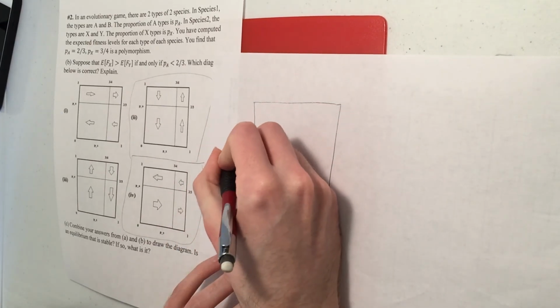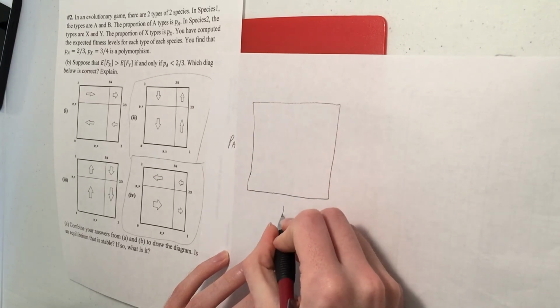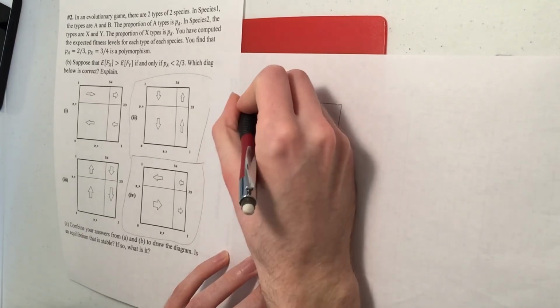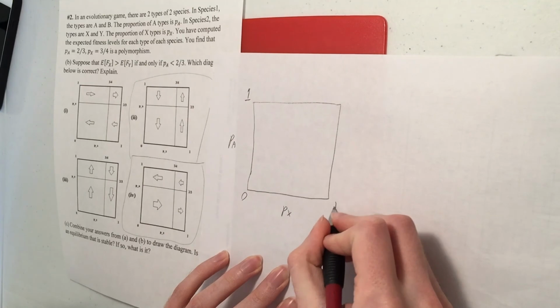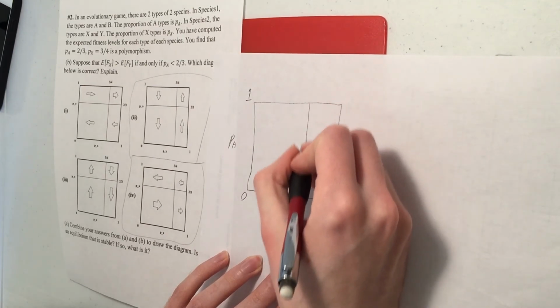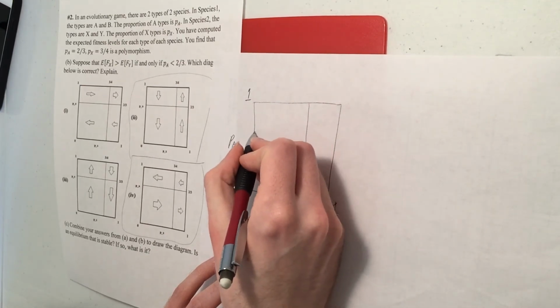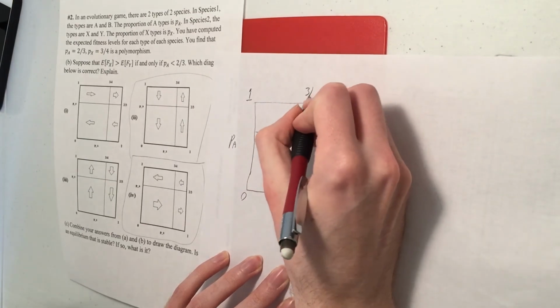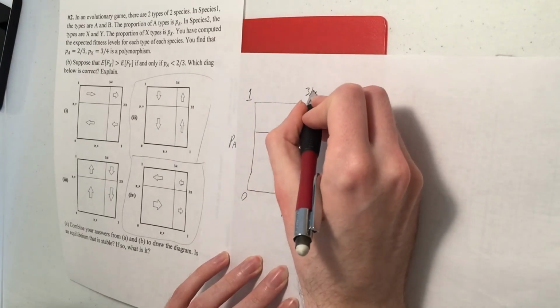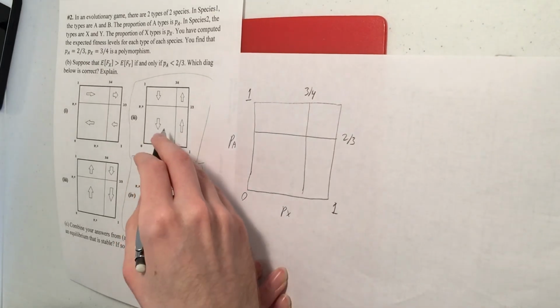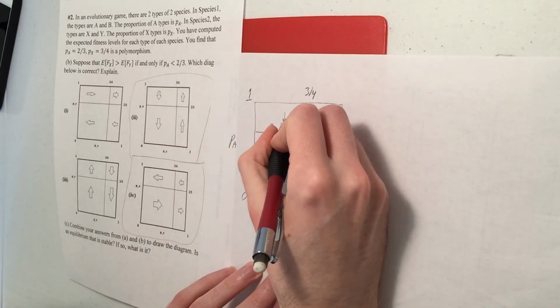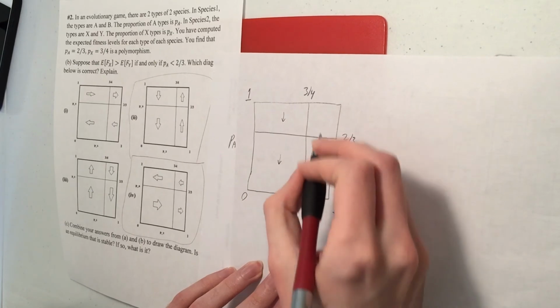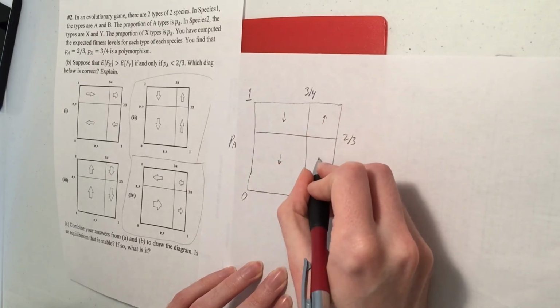So here is PA, and here is PX. So diagram 2 is telling us the arrows are going down in these regions, and they're going up in these regions.